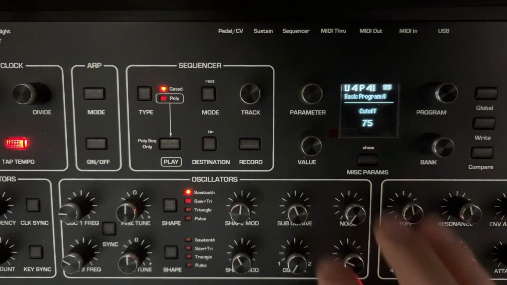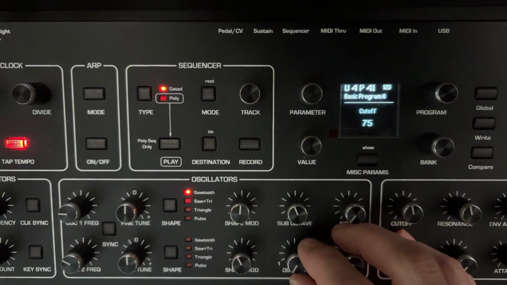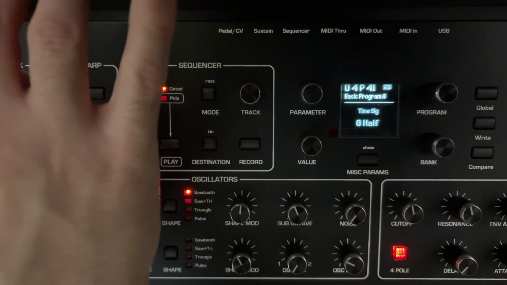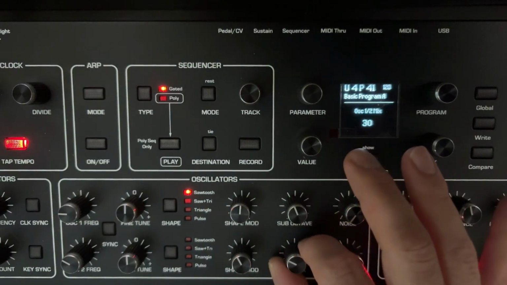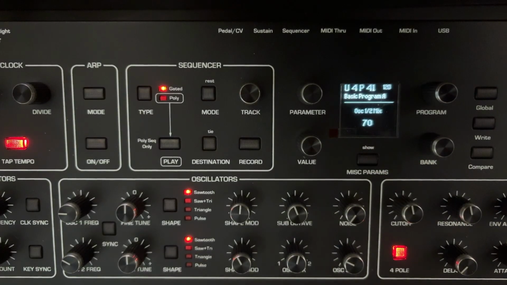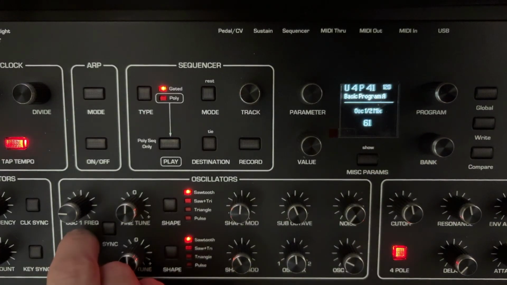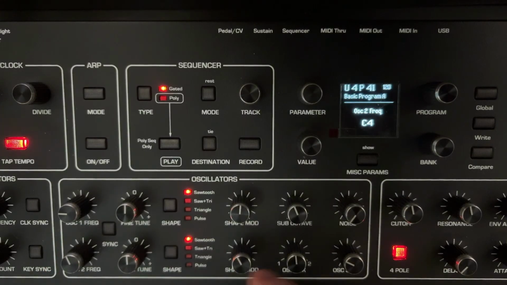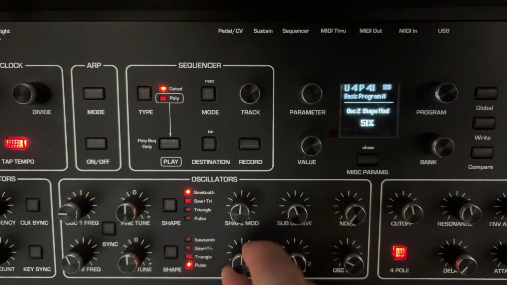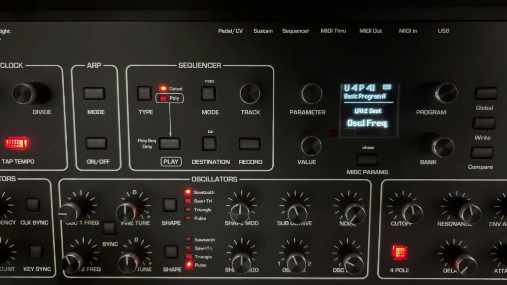So if you want to actually incorporate oscillator 2 now, check this out. Let's just make it slower. And then we'll turn oscillator 2 on. Modulate it.